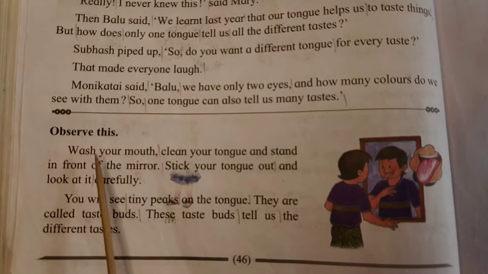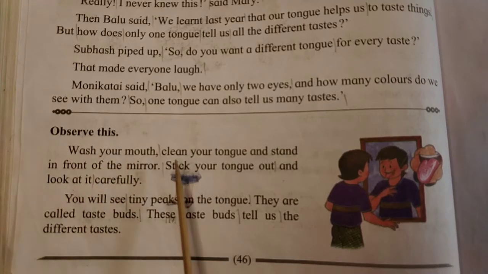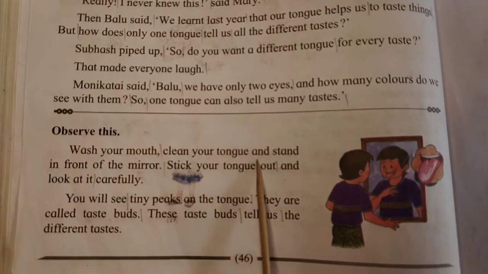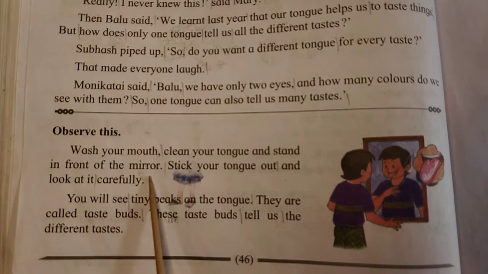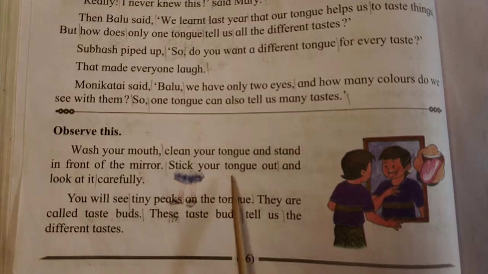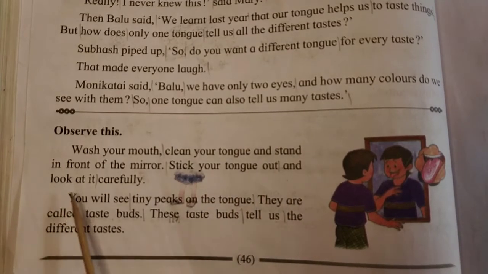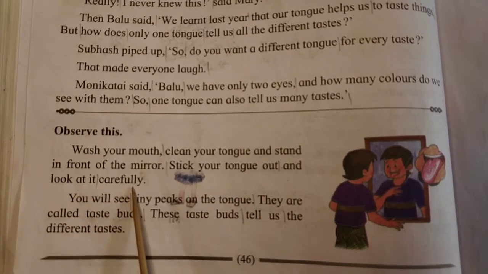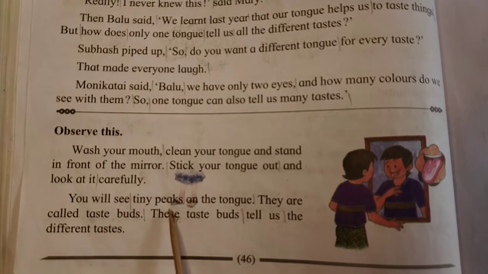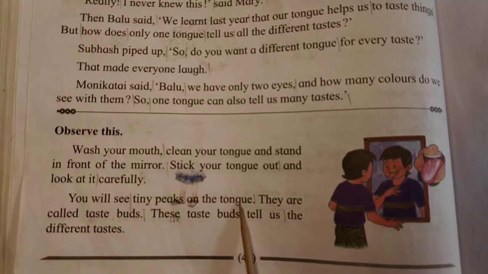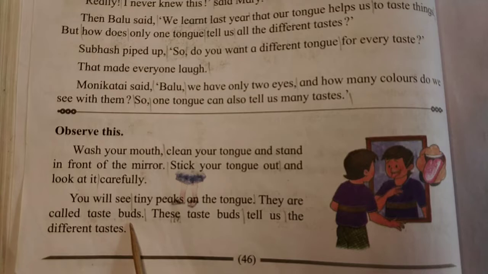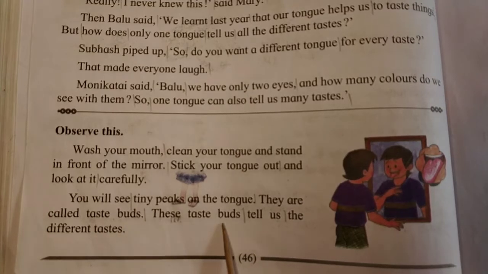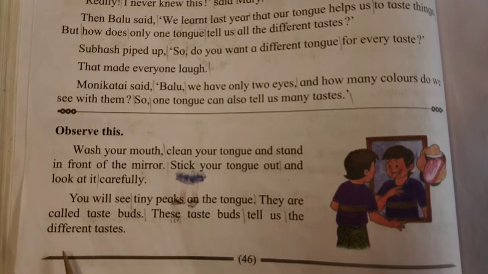Observe this. Wash your mouth, clean your tongue, and stand in front of the mirror. Stick your tongue out and look at it carefully. You will see tiny peaks on the tongue. They are called taste buds. These taste buds tell us the different tastes.